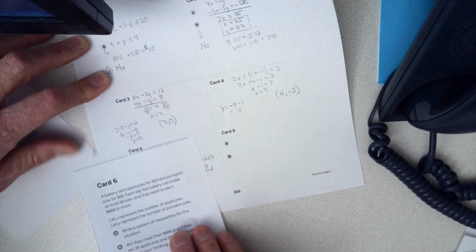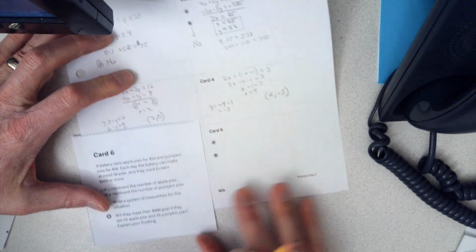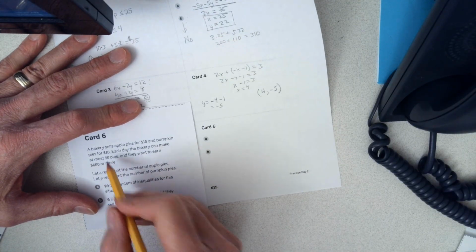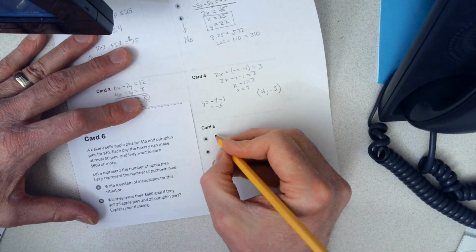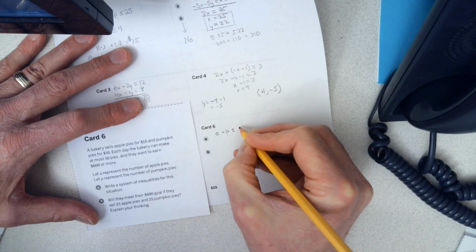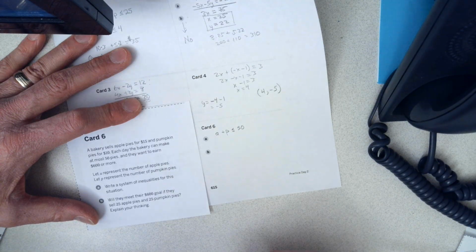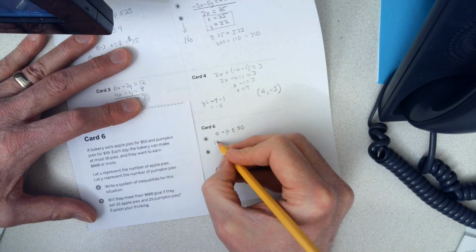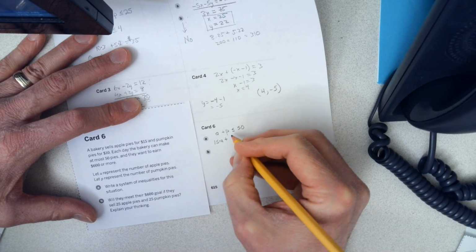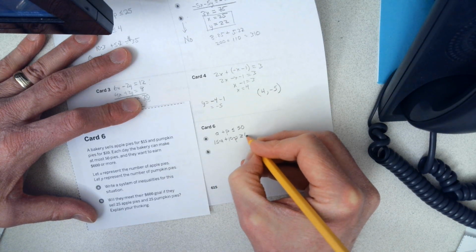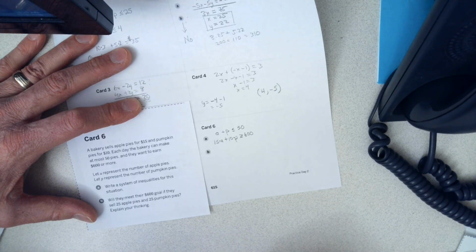Card 6. Bakery sells apple pies for $15, pumpkin pies for $10. Each day the bakery can make at most 50 pies. Okay, so the number of apple pies plus the number of pumpkin pies has to be less than or equal to 50 pies. They want to earn more than $600, so our money equation is $15 per apple pie times the number of apple pies, plus $10 per pumpkin pie times the number of pumpkin pies. They want to end up with more than $600 from that. So there's my system of inequalities.